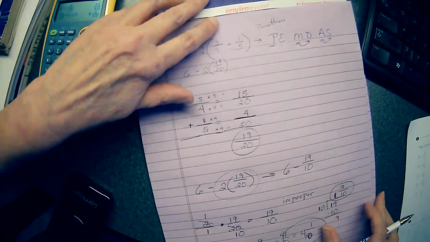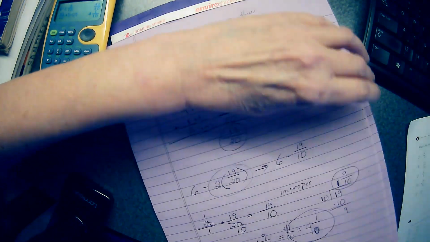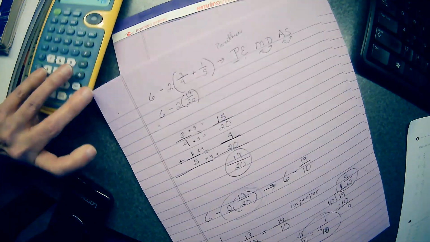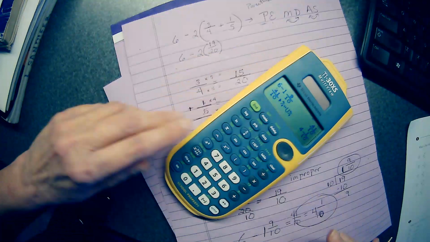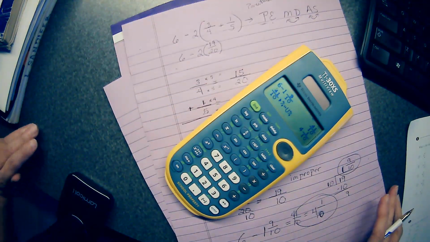Okay, there's a lot of steps to working that problem. That's a good practice one. Good practice with using your calculator. Good practice with using your old-timey fraction rules.